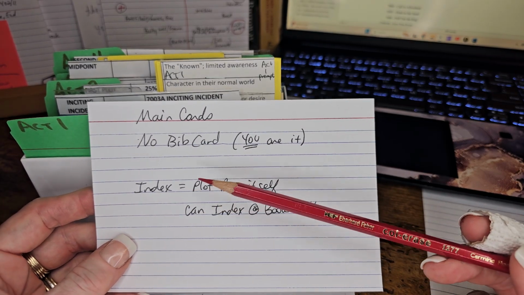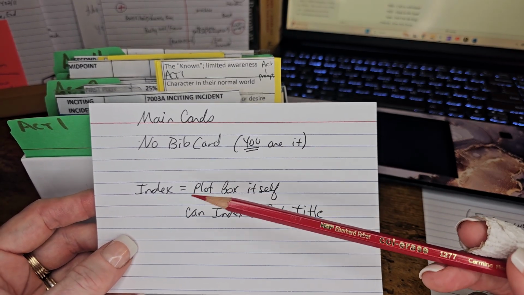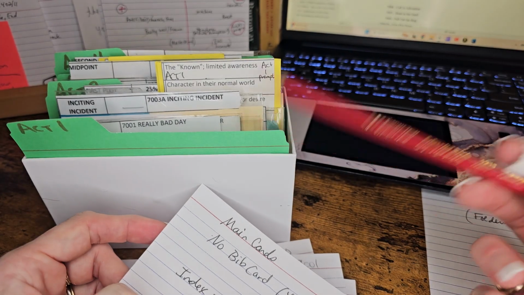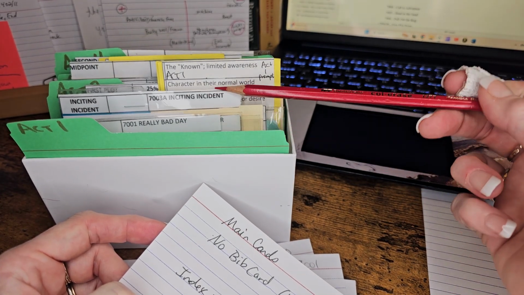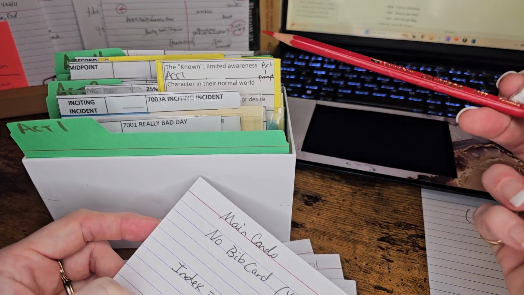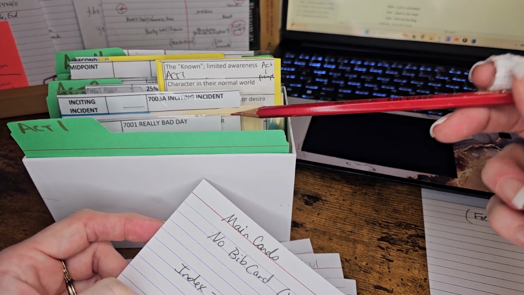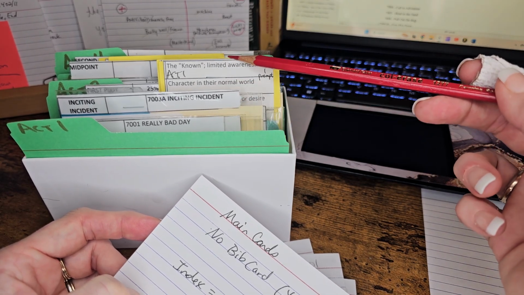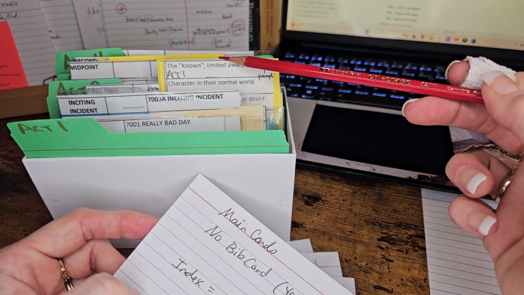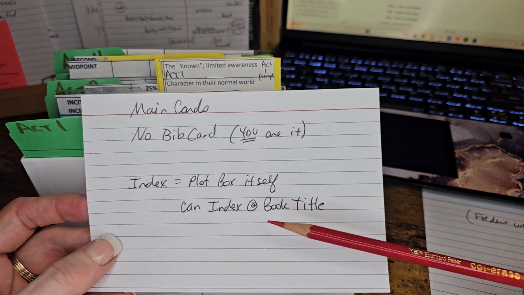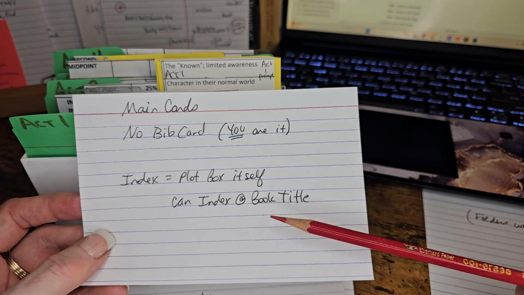Thirdly, what about the index? How does the index fit into this? The simple answer is the index occurs within the plot box itself. As you move around and sequence and file these main cards that you're using to get your story written, they're going to come to live in the section of the plot box where they end up being installed at the end of the day. So you can index things by your book title, which is what I did.